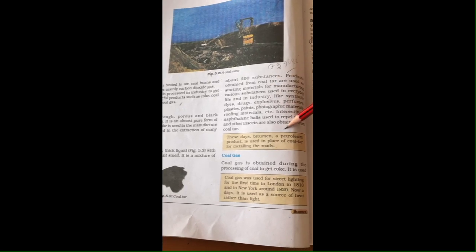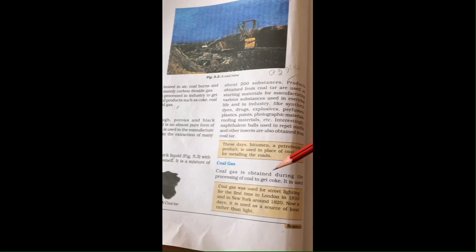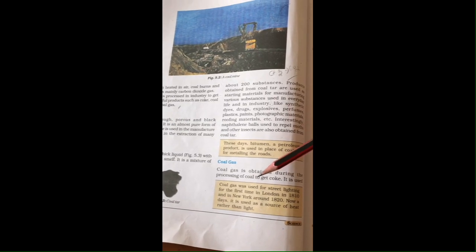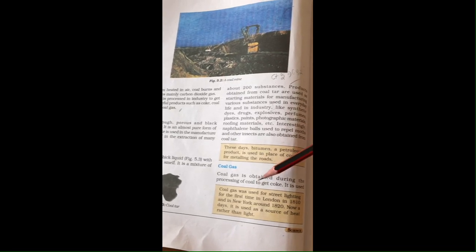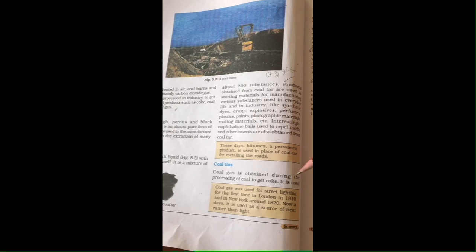And next is coal gas. Coal gas is obtained during the processing of coal to get coke. When we are extracting coke from coal, the side product formed is coal gas, and it is used as a fuel in many industries situated near the coal processing plants.